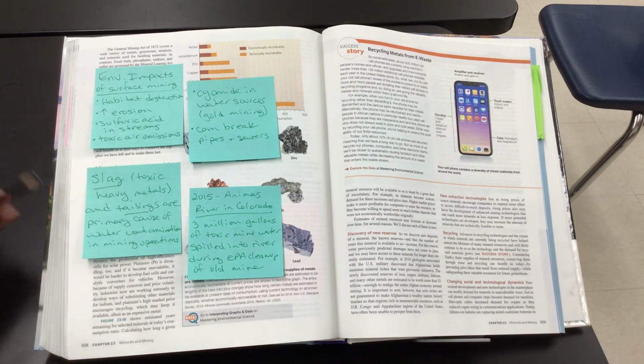So if an FRQ asked you what's the most harmful impact from surface mining or something like that, you would want to talk about water contamination from slag and tailings.